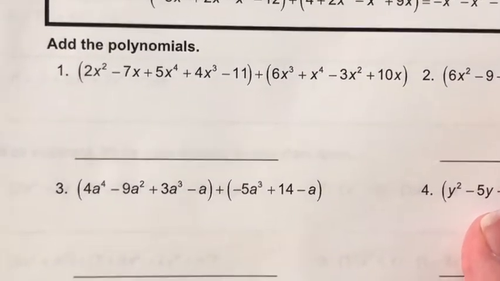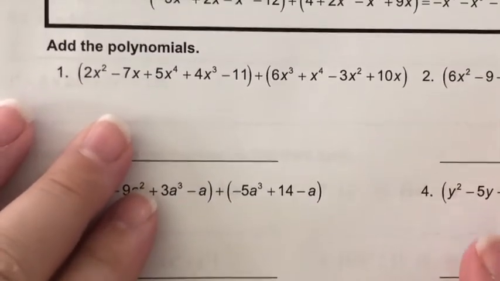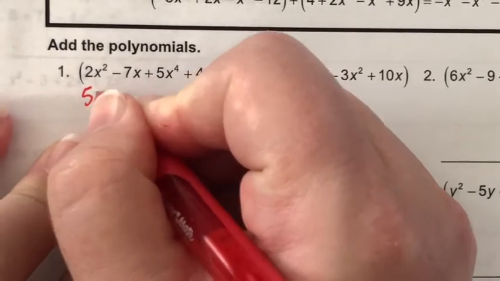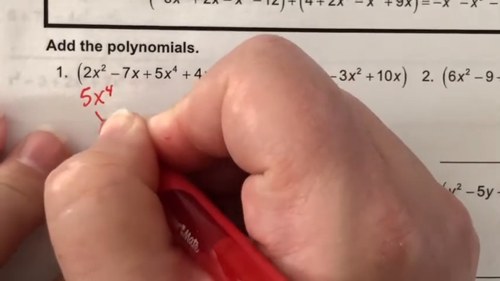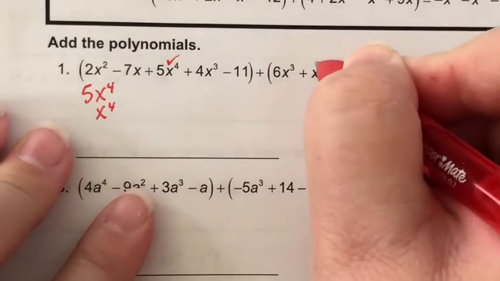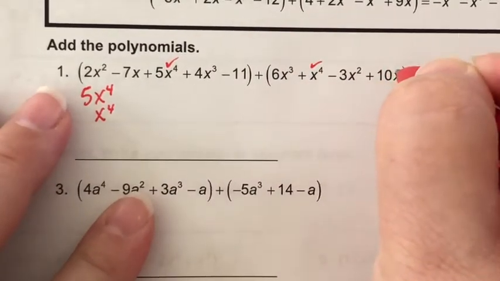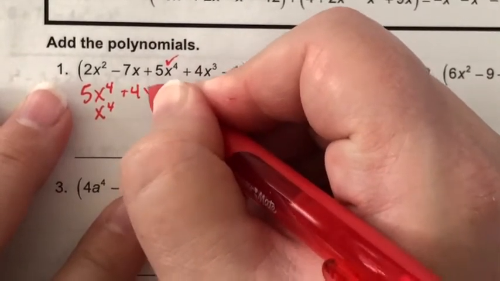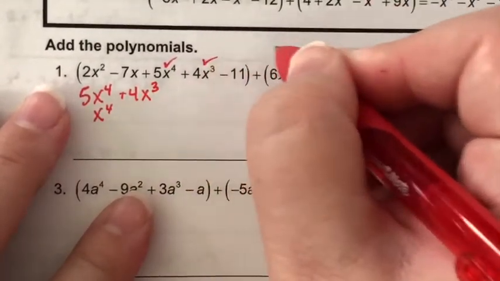So I'm looking at number 1 here, and I can see the x to the fourths. So I'm going to line those up. And we'll have 5x to the fourth plus x to the fourth. I'm going to put a check mark to show that I've done it already. Now I'm going to do cubed next. So in the top one I have 4x cubed. That one's done.